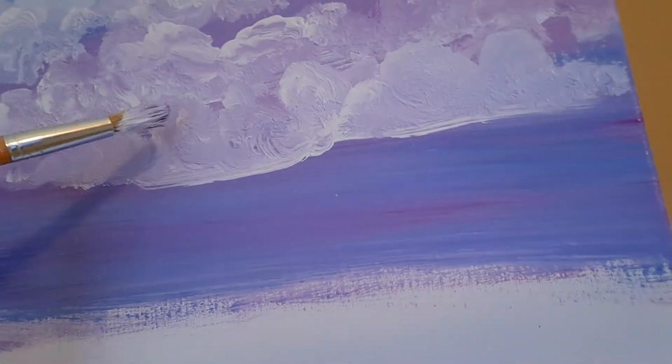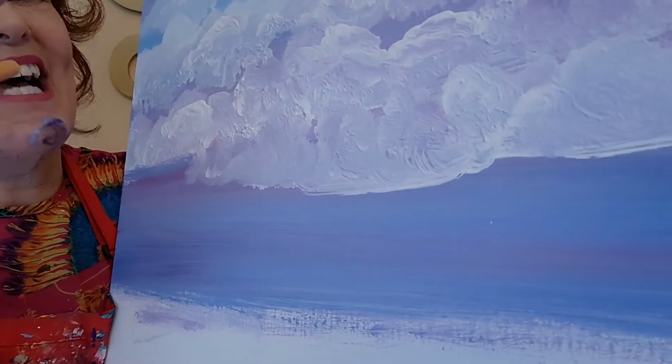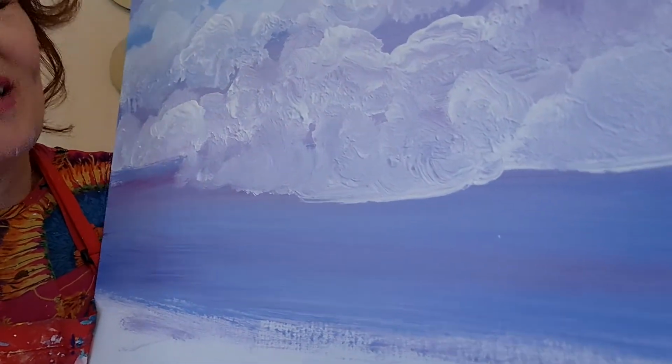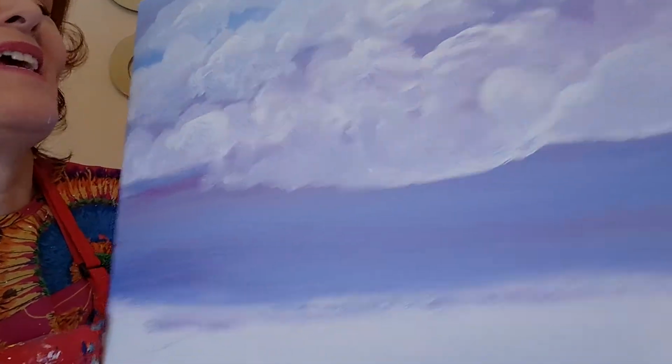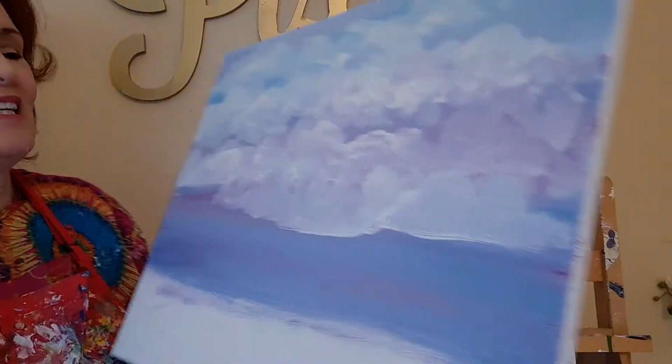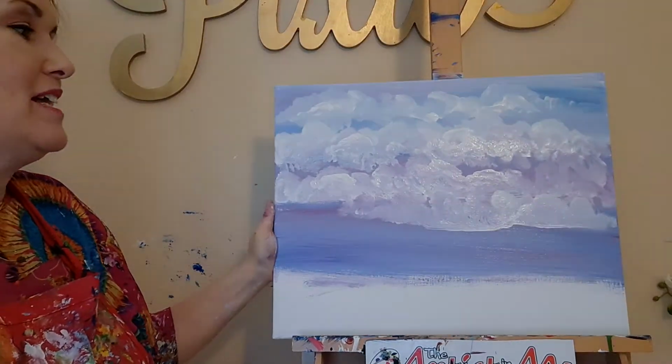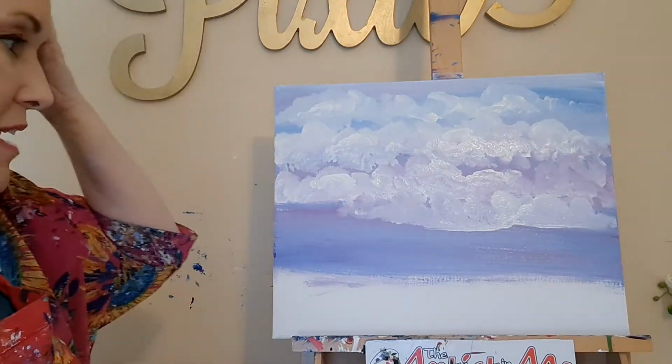Is that one? Does match? I'm making them the same height though. I notice I keep making the same. I'm trying to make them different, but I always go back and make them the same size. It's hard because of your brain. Your brain likes pattern, so you're fighting your brain. I think I just got my hair in the paint.